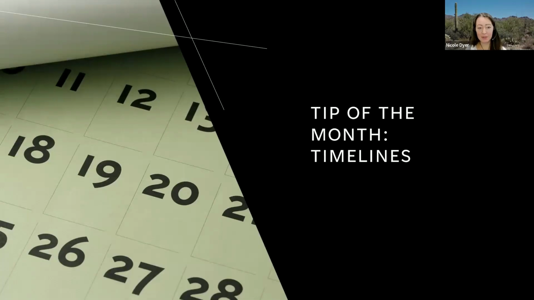Our tip of the month this month is about timelines. And if you're new to the Research Like a Pro course, every month in office hours, we highlight one of the steps in Research Like a Pro. So for this step, the assignment is to gather all of the research that you have currently and previously done on the person in your objective and put it into a timeline. And this really helps you to fully understand what you already know and what you already have before making a research plan.